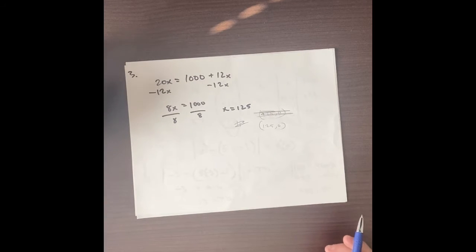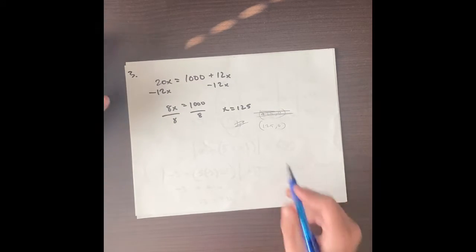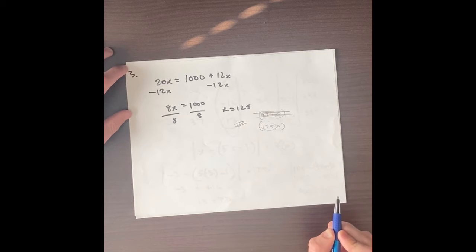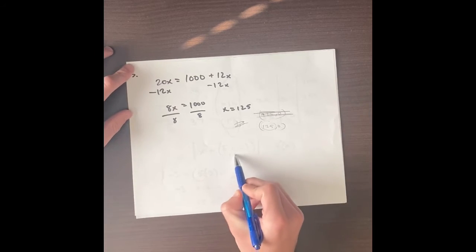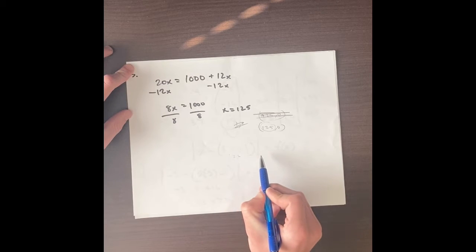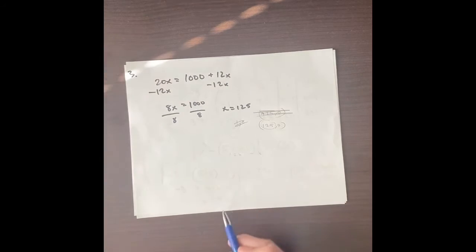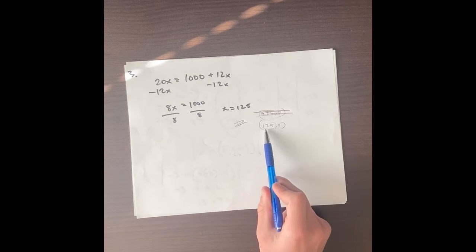The profit function is related because this is the break-even point, and anything after that is profit in terms of shirts sold. So if I sell 126 shirts, I am making $8, and if I'm selling 127, I'm making $16. So any shirt sold after 125 shirts is profit.